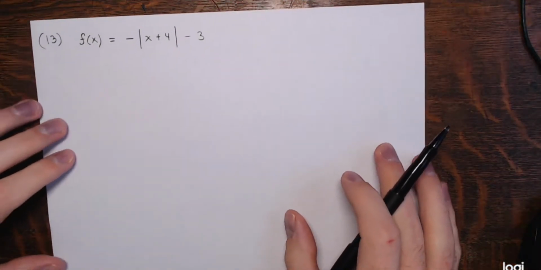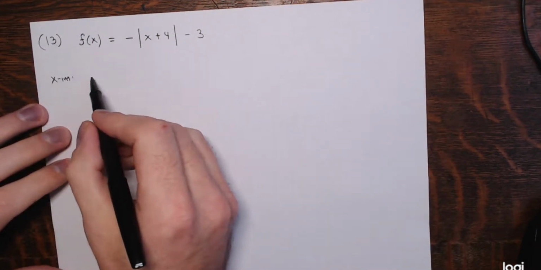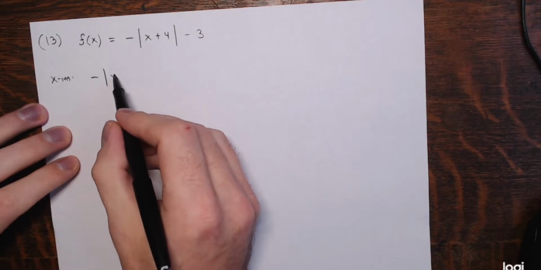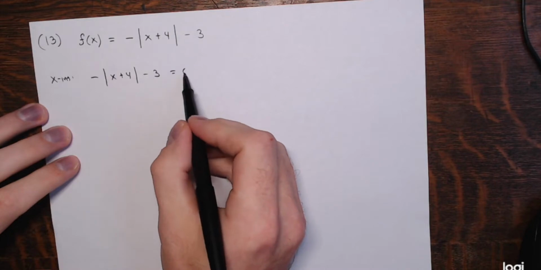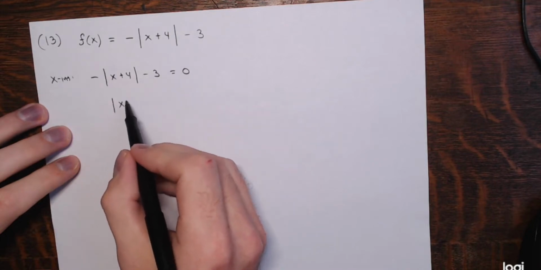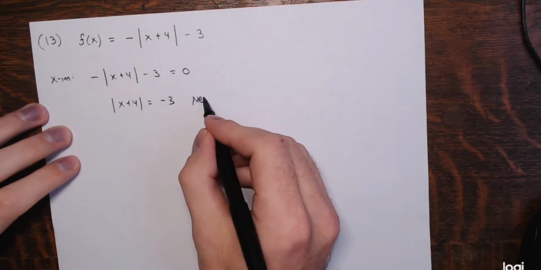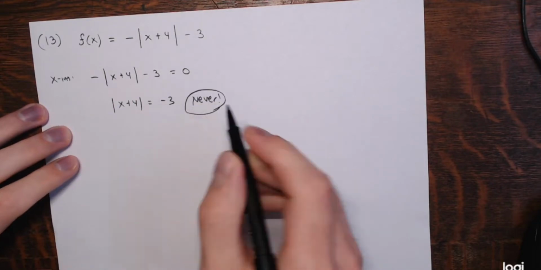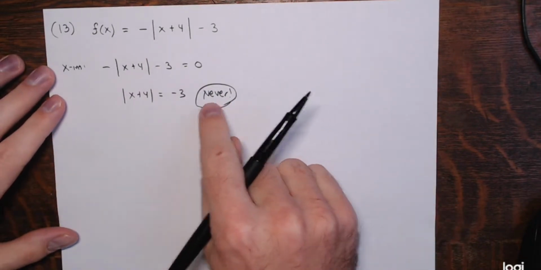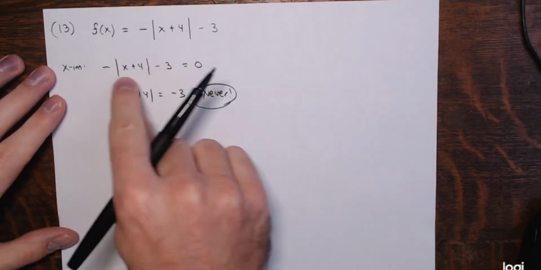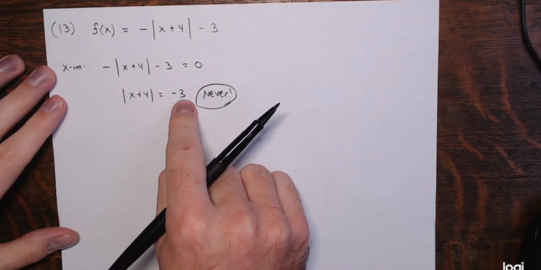So again, let's start off by saying, what are the x-intercepts? So where is negative absolute value of x plus 4 minus 3 equal to 0? Well, this will happen when absolute value of x plus 4 equals negative 3, and oh, that can't happen. Darn, sorry. Apologies for my language there. But yeah, this can't happen. You add 3, divide by negative 1, and this can't happen. So no x-intercepts again.